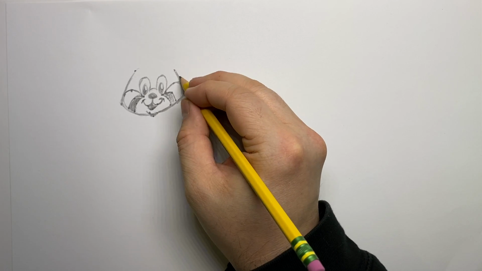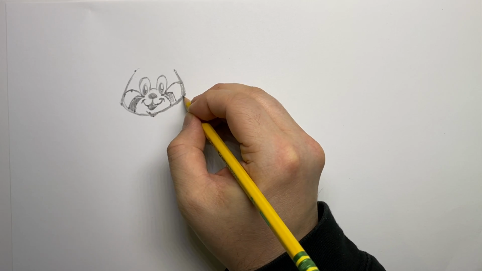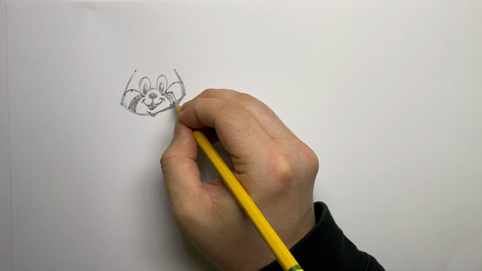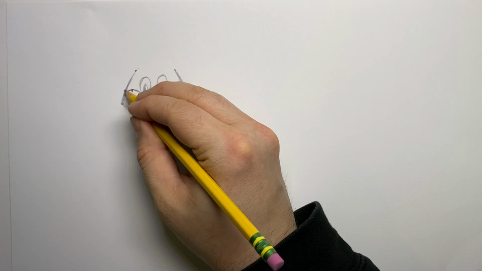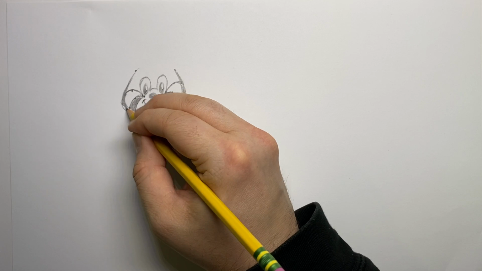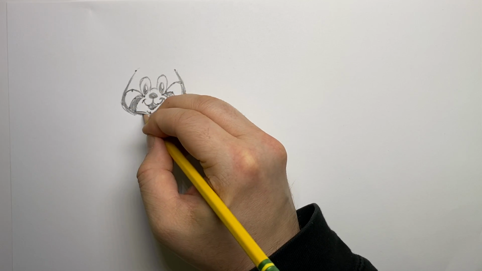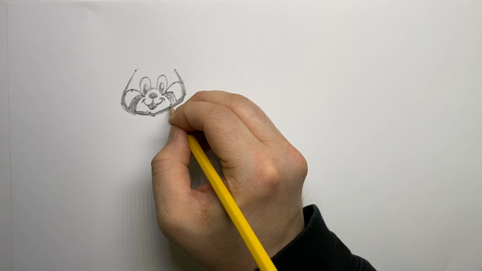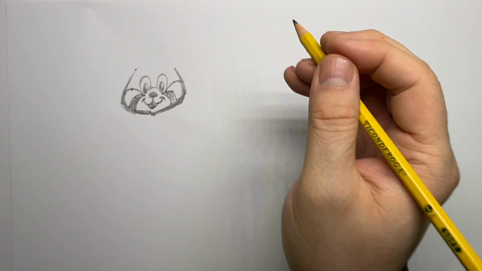Now there's also some darker banding that goes along the base of the outside. So we'll just darken our outside line here a little bit. And that way we'll get a little bit of that extra banding or darker markings that you see on the red panda. So that looks pretty good.